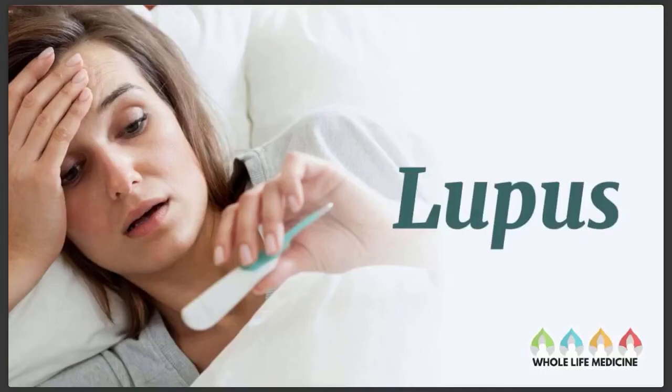The fingers and toes can turn white or blue when exposed to cold or during stressful periods. So basically it's like a Raynaud's phenomenon. It's quite associated with lupus. Also to a degree with rheumatoid arthritis, but for sure with lupus. Shortness of breath, chest pains, dry eyes, headaches, confusion, memory loss.